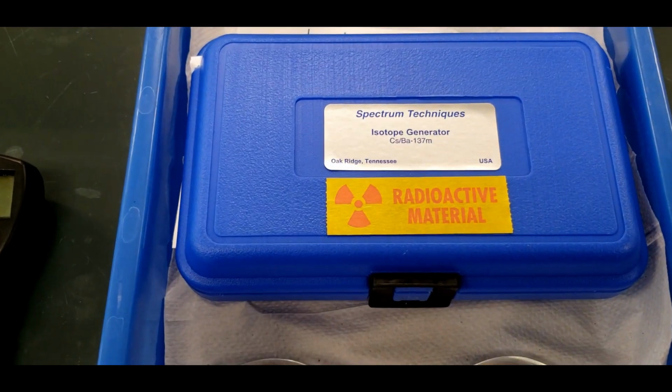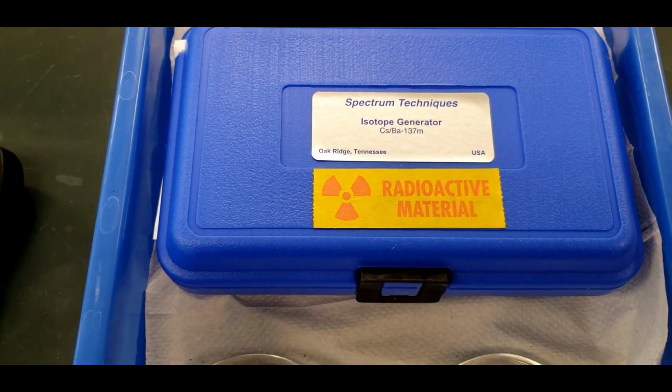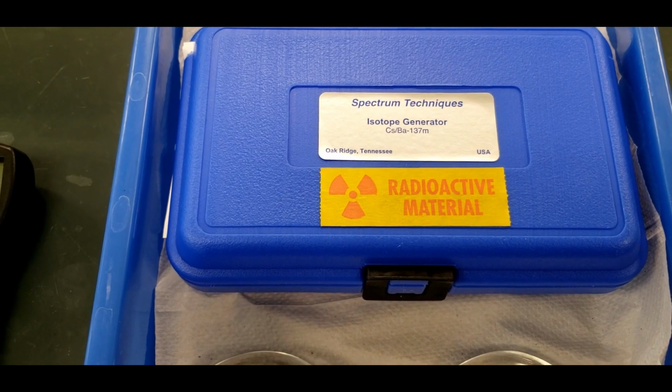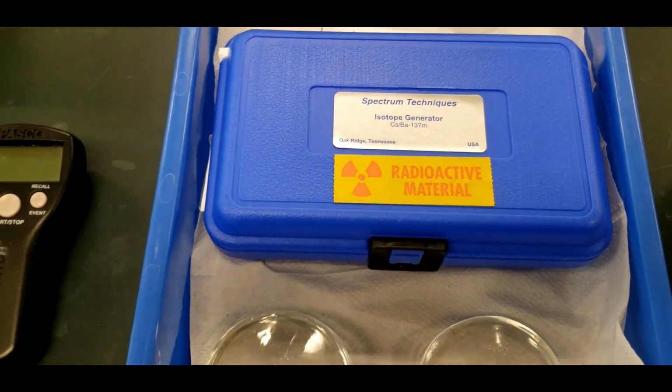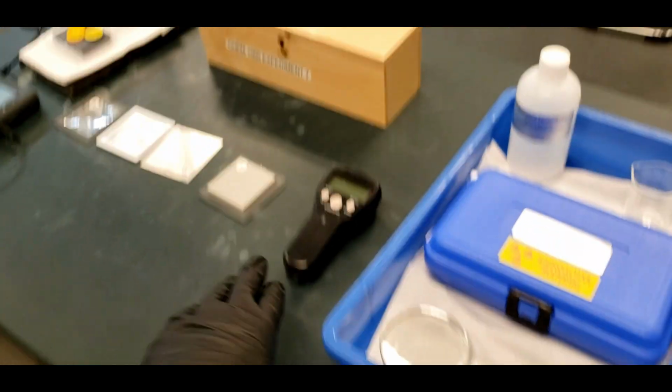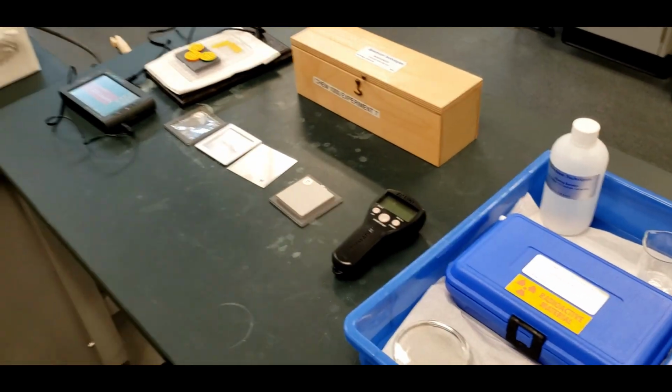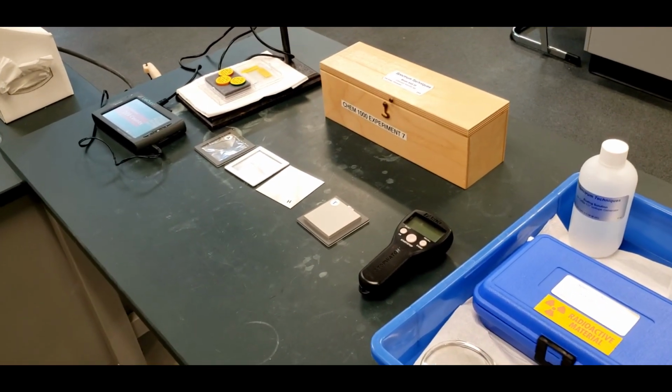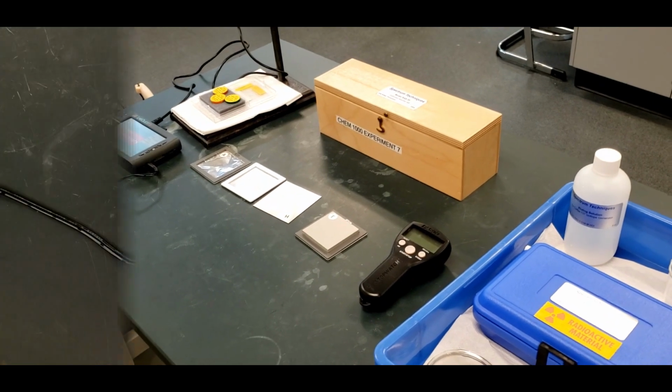Okay, and then we have our isotope generator. That's going to be for our barium-137, which we're going to be studying for half-life. Okay, so those are the components, and this is a timer. And so this is what we'll be using for the lab.